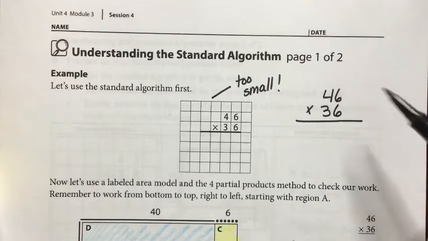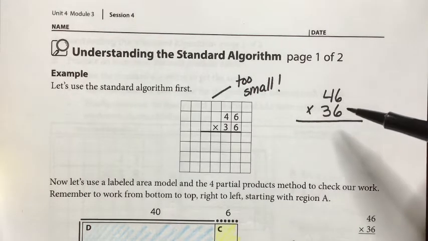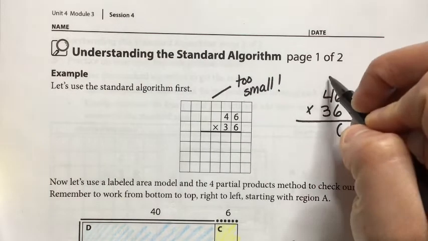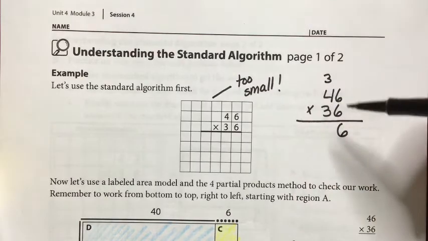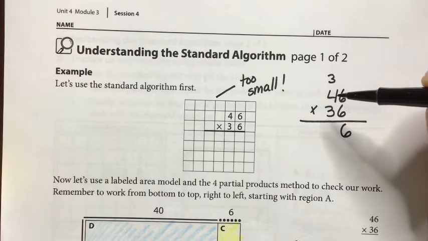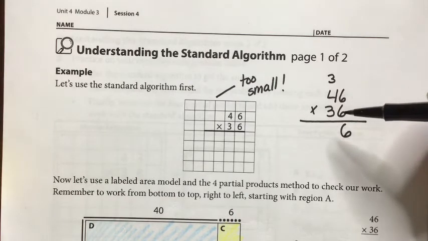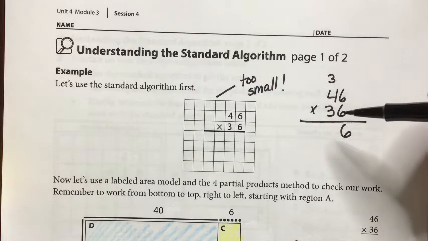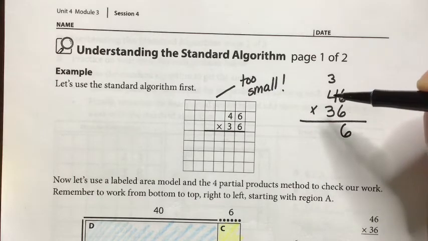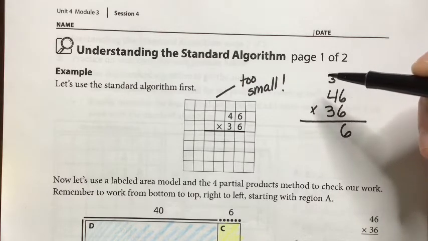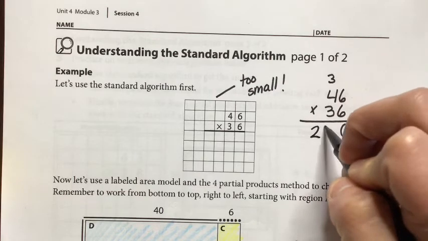So we're going to start with the ones. 6 times 6 is 36. So remember, I'm going to put my 6 here, and I'm going to carry my 3 at the top. Now I'm going to multiply 6 times 4. But remember, that's actually 40, but we call it a 4. So this is 6 times 40 plus 3, but we just call it 6 times 4. So I'm going to go 6 times 4 is 24, 25, 26, 27. There's the 27.